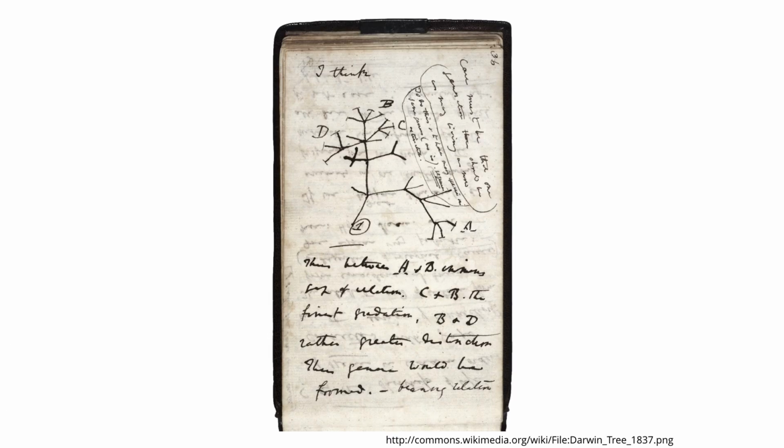Now, this all begins with Charles Darwin, of course, who formulated some of the earliest views on evolution being a process of natural selection. And this is really cool. This is one of his notebooks where he drew a phylogenetic tree. He thought organisms had common ancestors and they could be related in these sorts of trees.